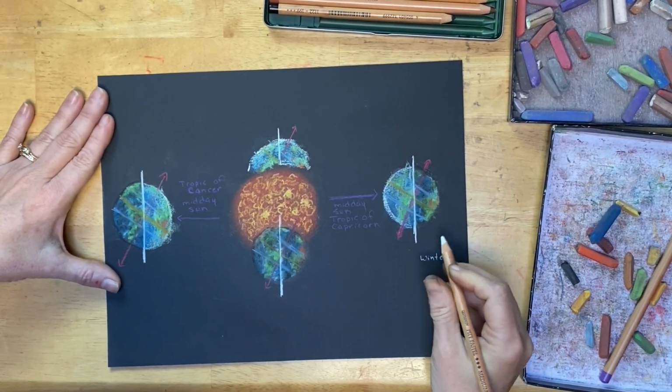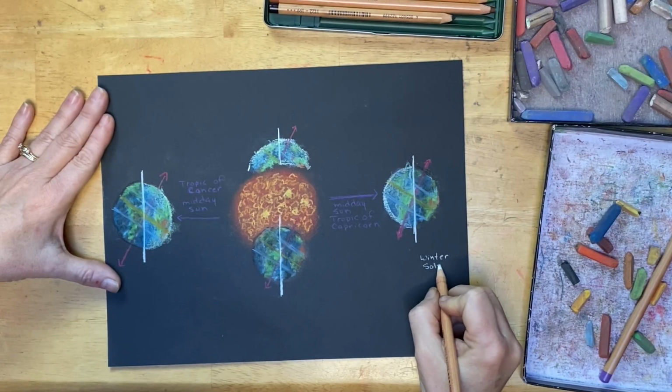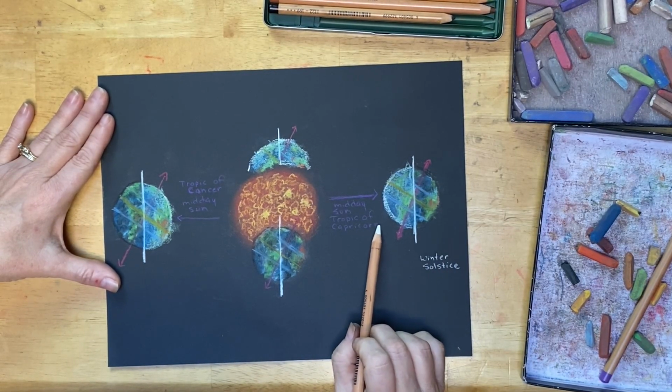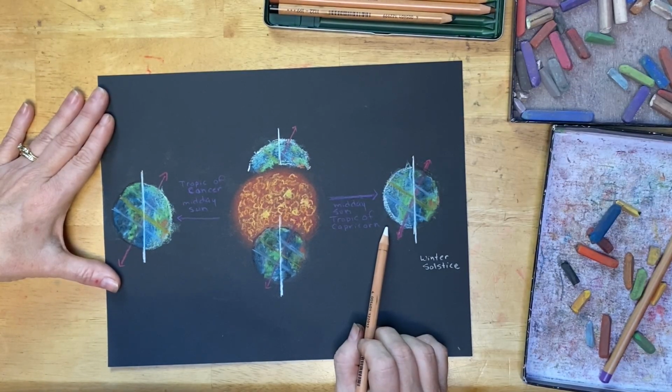Because we live in the northern hemisphere, we are drawing our seasons diagram by that perspective.